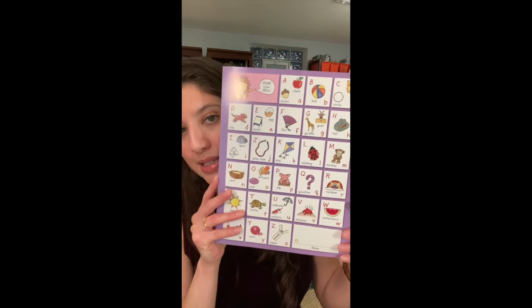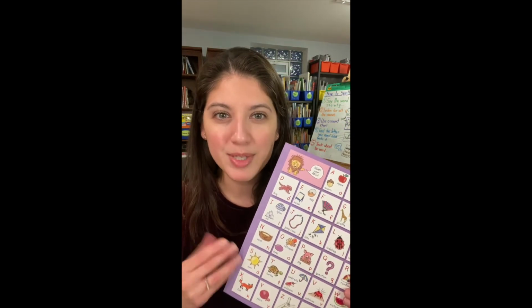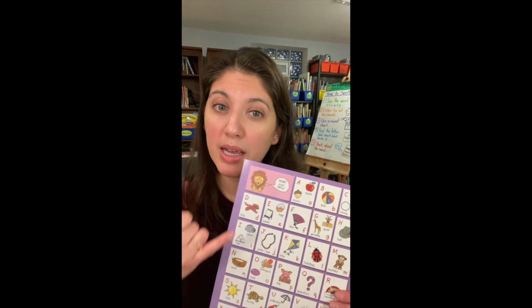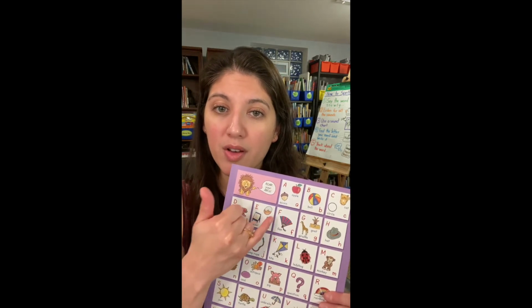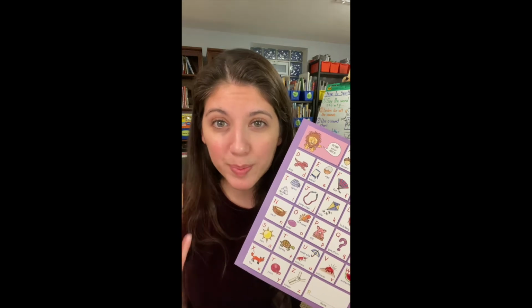Another tool that I use often in teaching reading and writing is an ABC chart. An ABC sound chart looks like this. These come in different types of pictures. Some of them have just the short vowels. Some of them have the long vowels. Some of them have digraphs, blends.